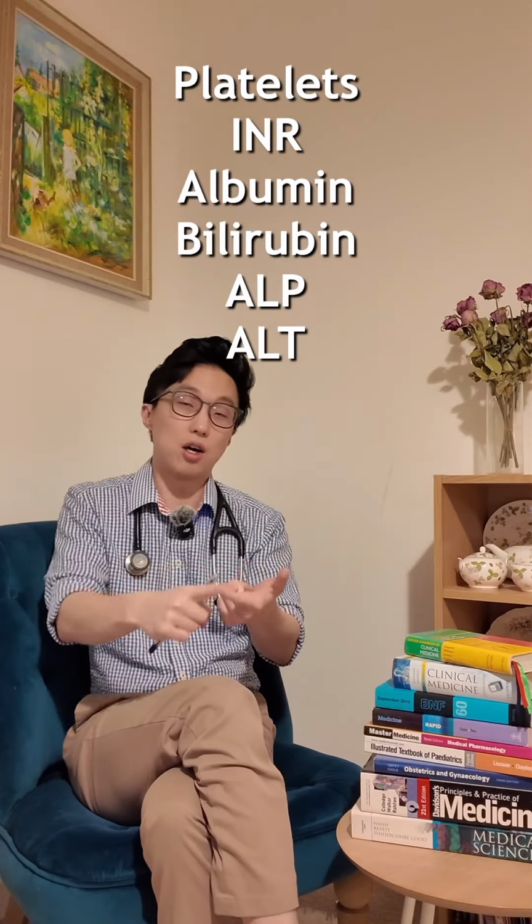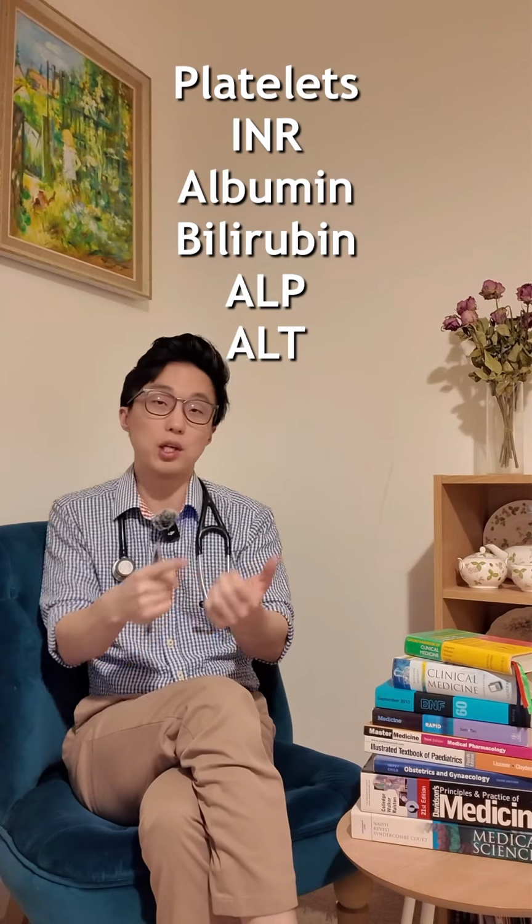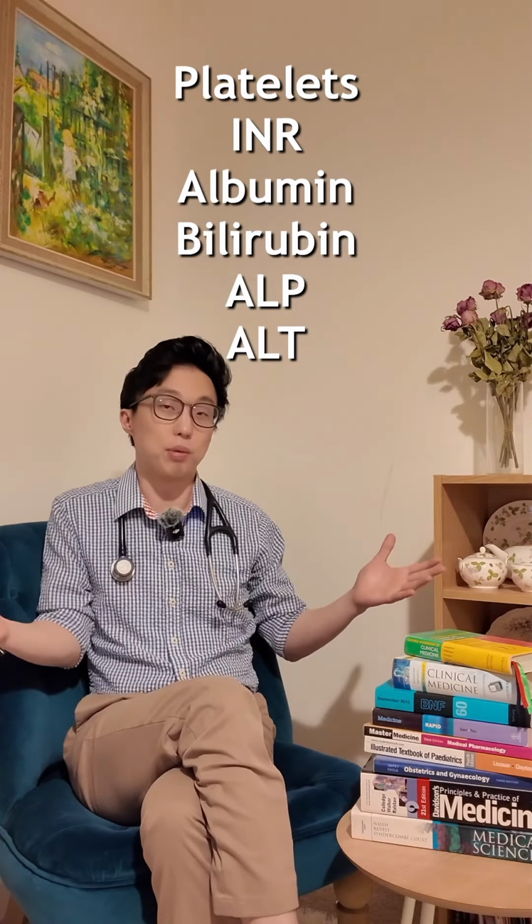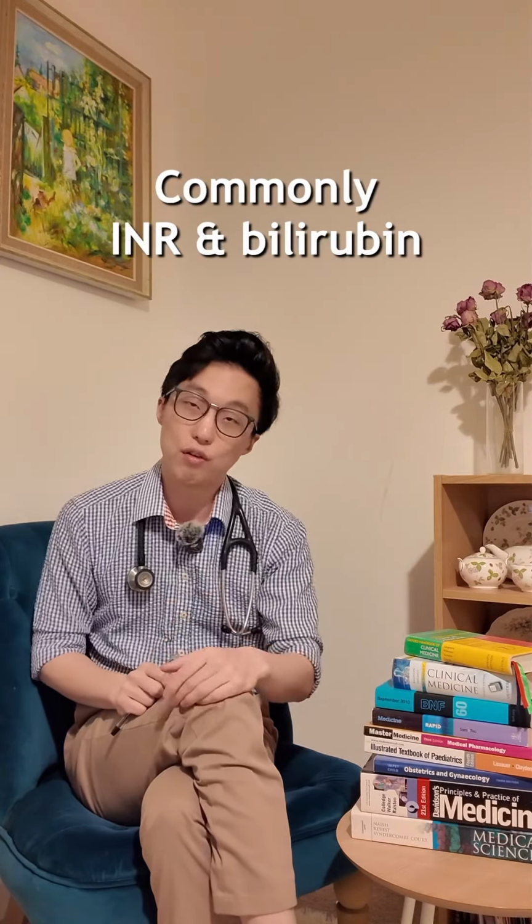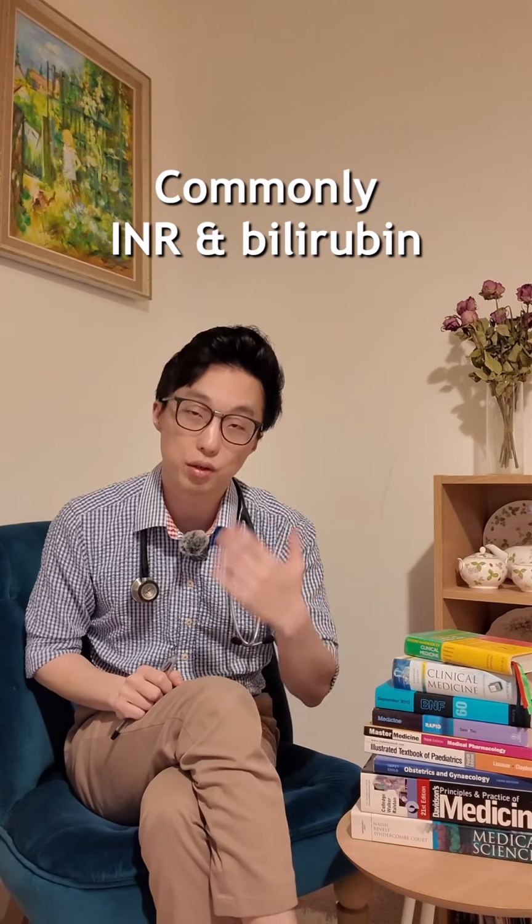Now, in decompensated liver cirrhosis, any of the liver blood tests can be deranged. One of them or all of them. Platelets, INR, albumin, bilirubin, ALP, ALT, any of them could be deranged. Most commonly, however, we see that the INR and the bilirubin is high.